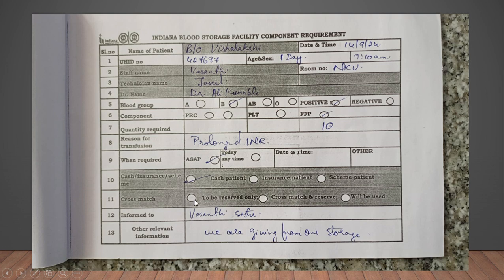Now most of the time some doctors want only a reserve, meaning they want the packed cells to be present for them. They don't want it to be cross matched, and it is unlikely that they might use it. They are just keeping it as a precaution. During that time you have to mention it as to be reserved only.